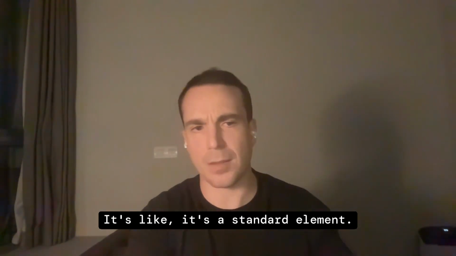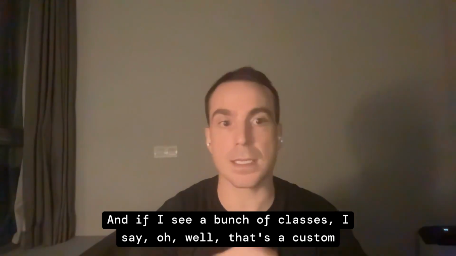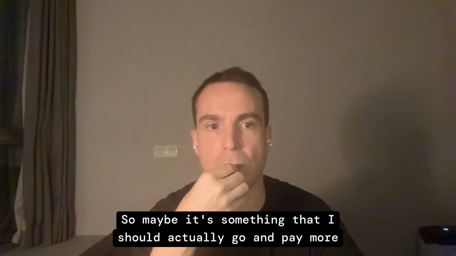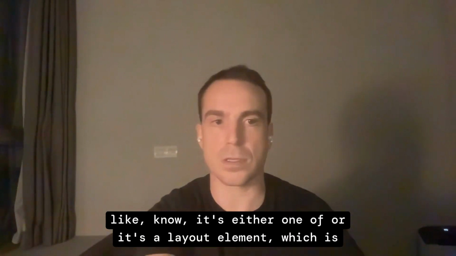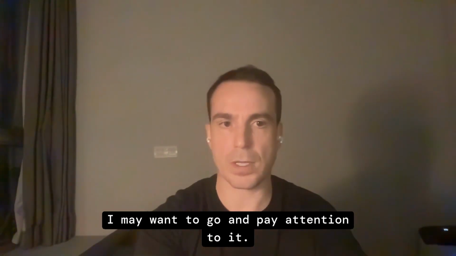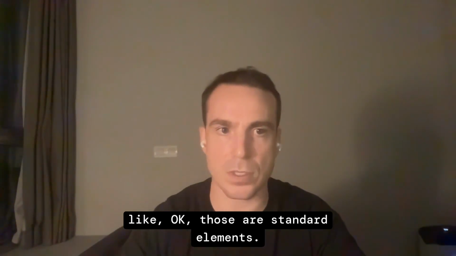It's like, oh, it's a standard element, it's a button, right? And if I see a bunch of classes, I say, oh, it's a custom thing, so maybe it's something I should pay more attention to. It's obvious just reading the code. It's either one-off, or a layout element, or something more complicated that I may want to pay attention to. Otherwise, it's just one or two classes, and those are standard elements. Does it make sense?